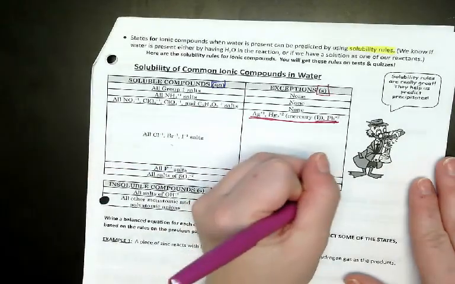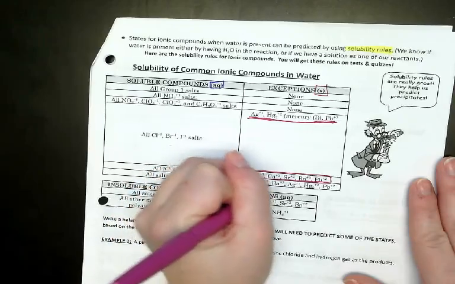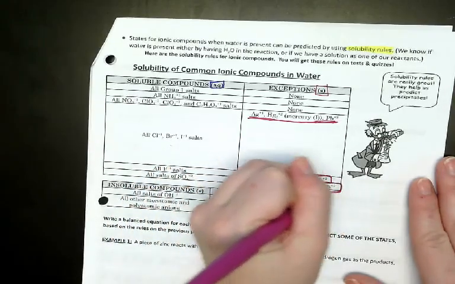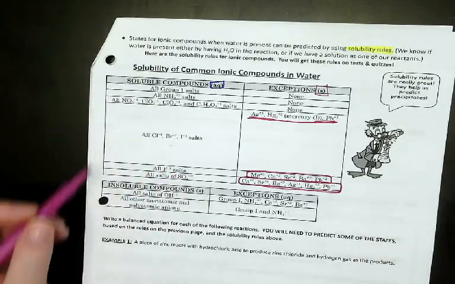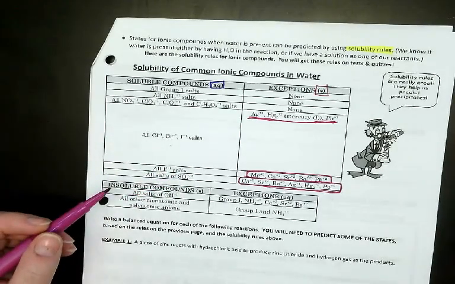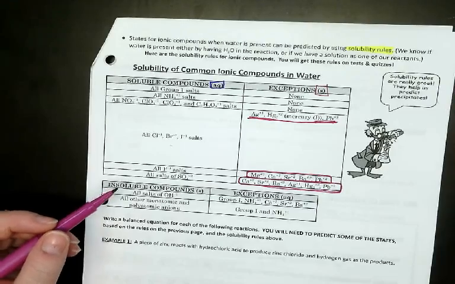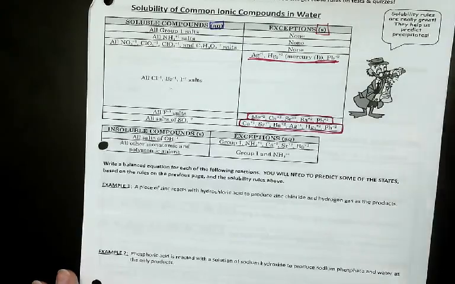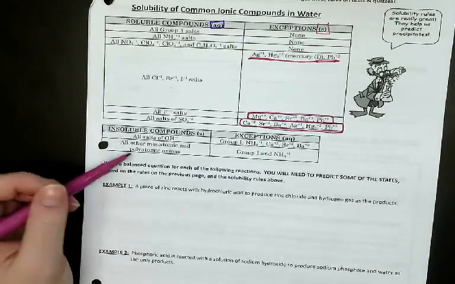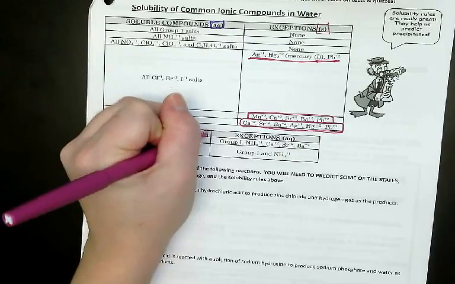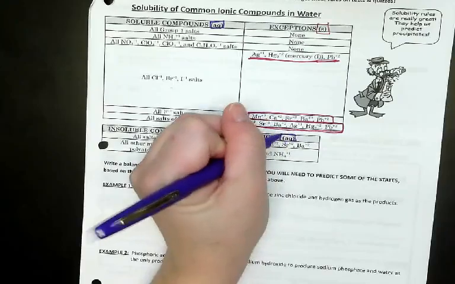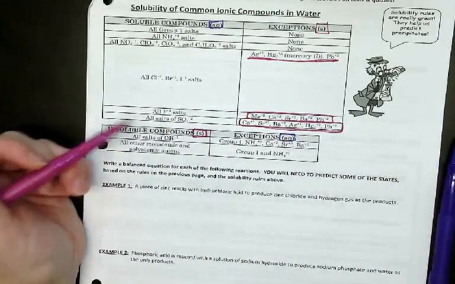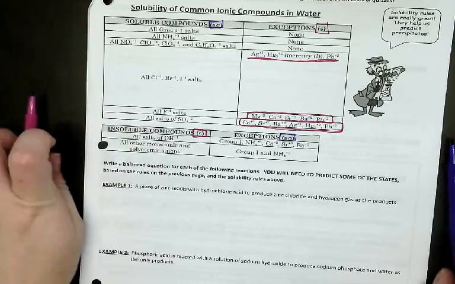Okay? All sulfates are aqueous unless bonded with calcium, strontium, barium, silver, mercury, lead. Okay, so you have to check the solubility chart when writing ionic compounds for a reaction. Now, all of these are insoluble, meaning they're solids, with exceptions. Okay? So all hydroxides are going to be solids unless bonded with group 1, ammonium, calcium, strontium, barium.